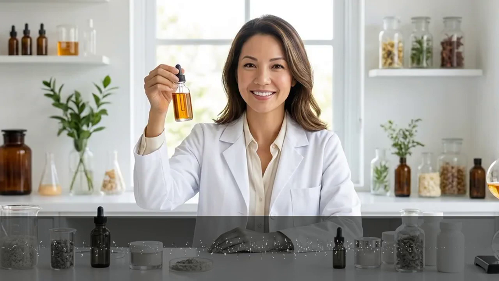So let's start with the basics. What actually are active ingredient concentrations? An active ingredient concentration is the percentage of a specific functional ingredient in your skincare product that does something real to your skin cells. Think of it like coffee.